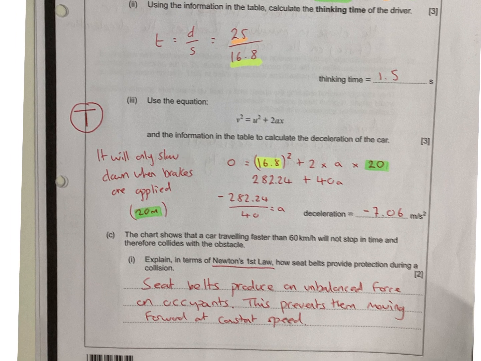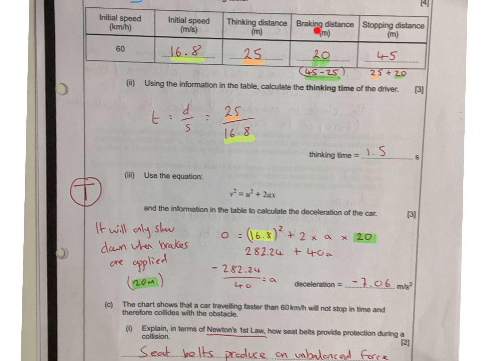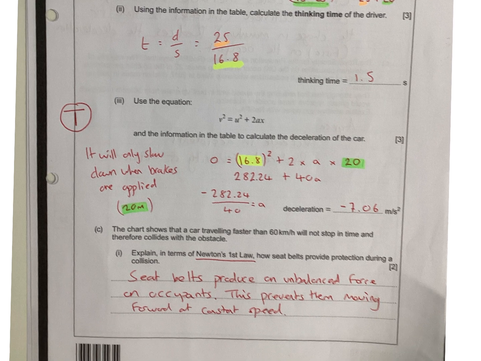Now it's only going to slow down when the brake's applied, so thinking distance we're not going to deal with. Only the 20 for braking distance we're going to be using. I can see that my initial speed is 16.8. And then we're given the equation to use anyway, v squared equals u squared plus 2ax. I'm looking for my acceleration, so I'm going to rearrange this to give me my deceleration of 7.06. You can put a minus there. It doesn't matter whether you put the minus or not, because it says deceleration, but you will find, because you've got a 0 on here, which is the final speed, because when it's stopped, that's when it's 0, so when everything comes over to this side, it becomes a negative.